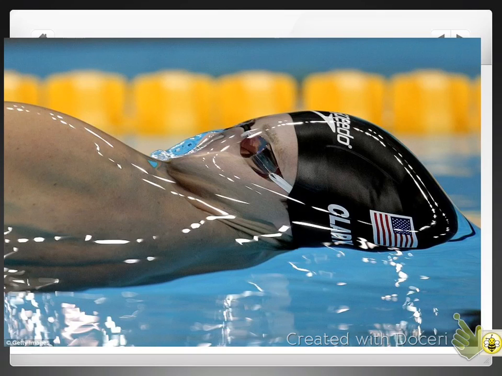Here you see a computer-generated picture of surface tension. He is buoyant, he's floating on the water, and you also see the layer of the surface of the water up over his face. So he is barely breaking the surface.